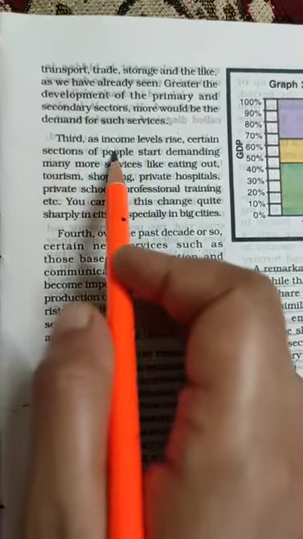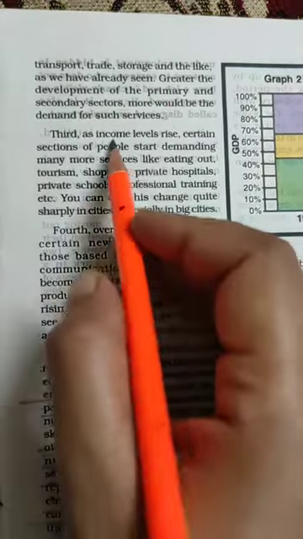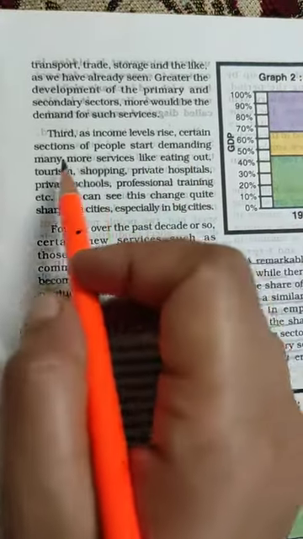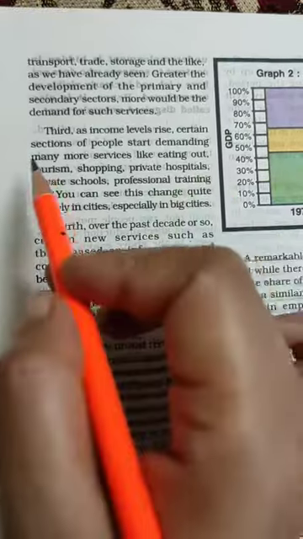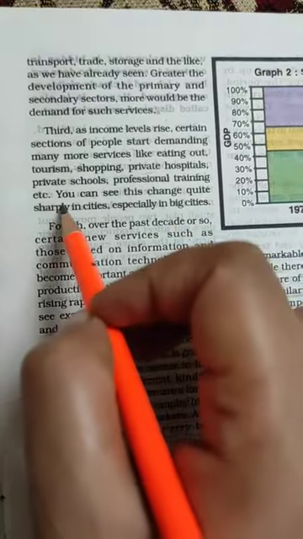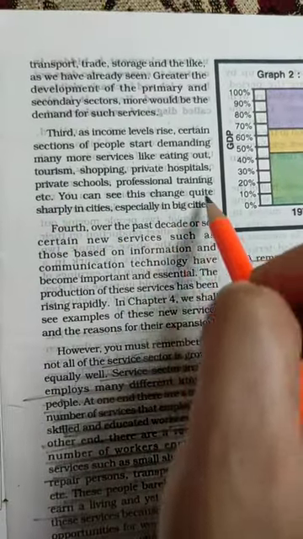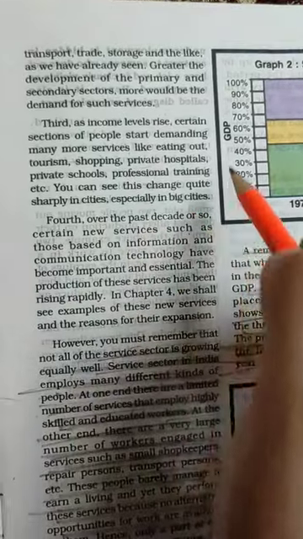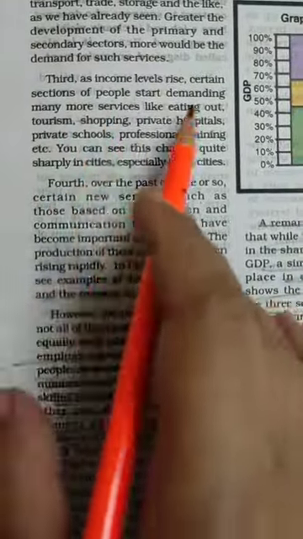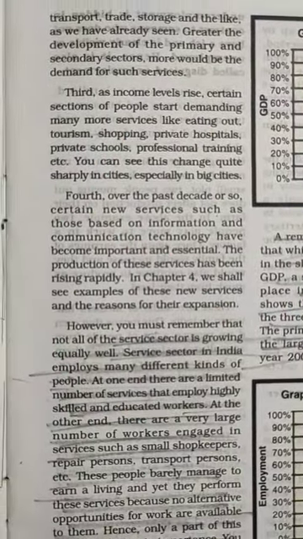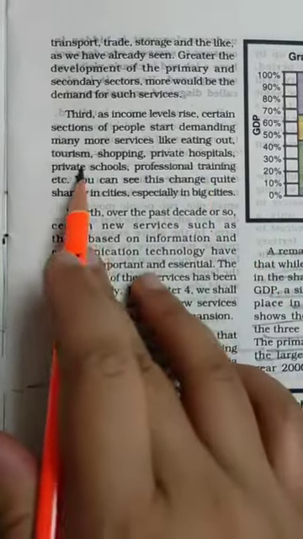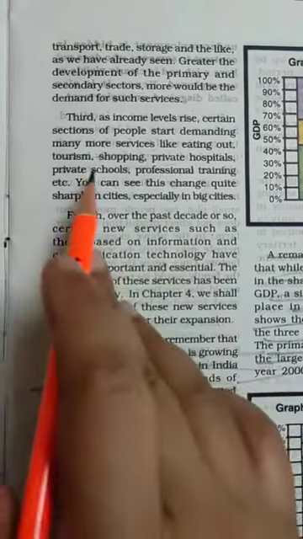The third reason for the rise of the tertiary sector is that as income levels rise, certain sections of the people start demanding many more services like eating out, tourism, shopping, private hospitals, private schools, professional training, etc. You can see this change quite sharply in cities, especially in big cities. In big cities, the lifestyle of the people also changes along with the rise of income. When the lifestyle changes, they demand services like restaurants, tourism, shopping complexes, private hospitals, schools, etc.